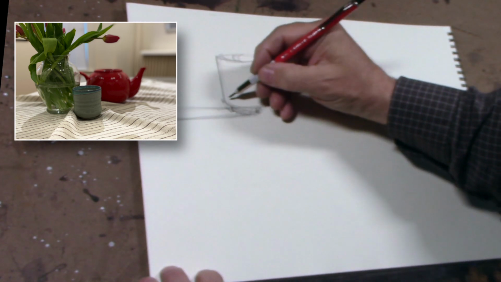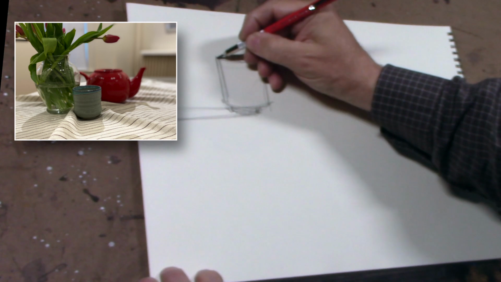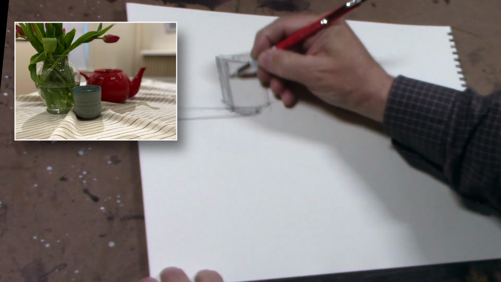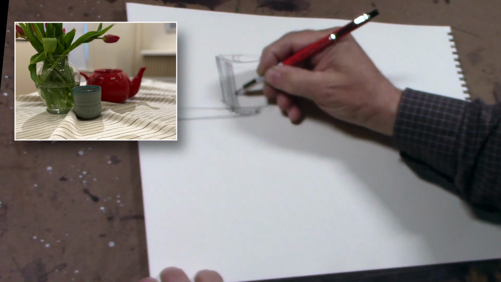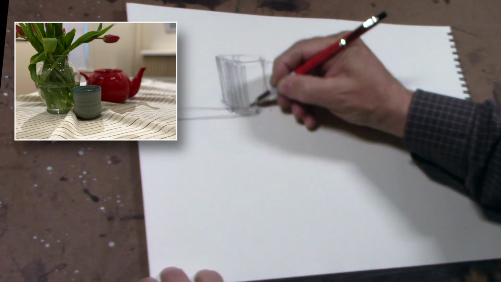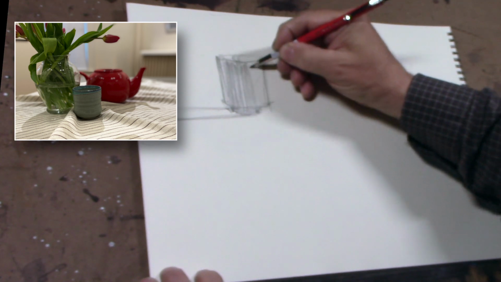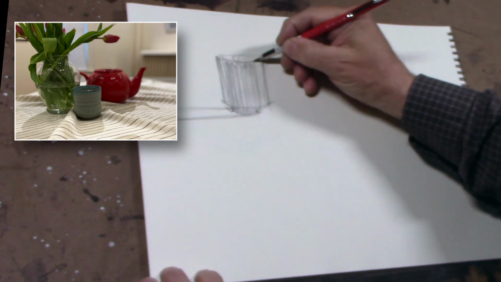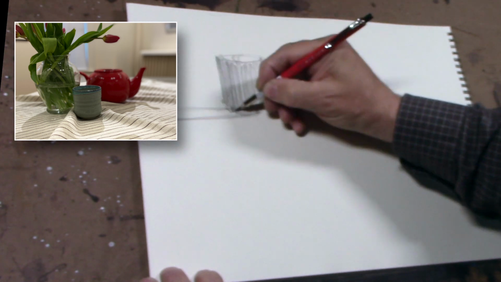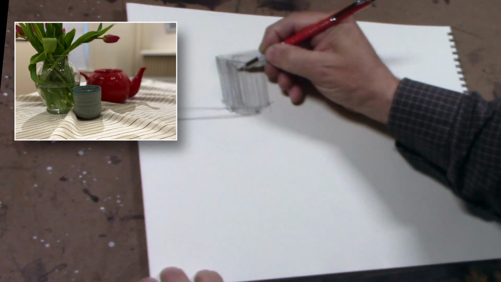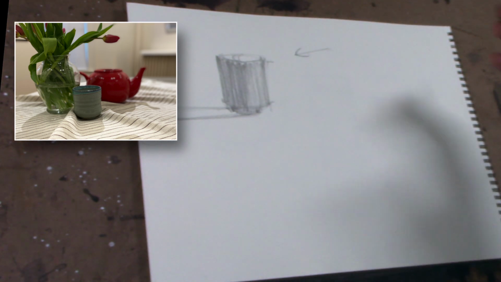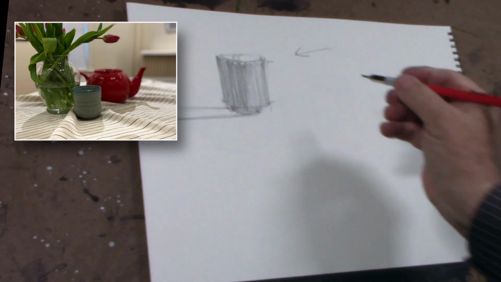I'm just going to use a vertical stroke in this case. Very dark on this side. As we come into the light, the color's getting lighter and lighter, because this side is away from the light. So already we can feel the light moving across the form.